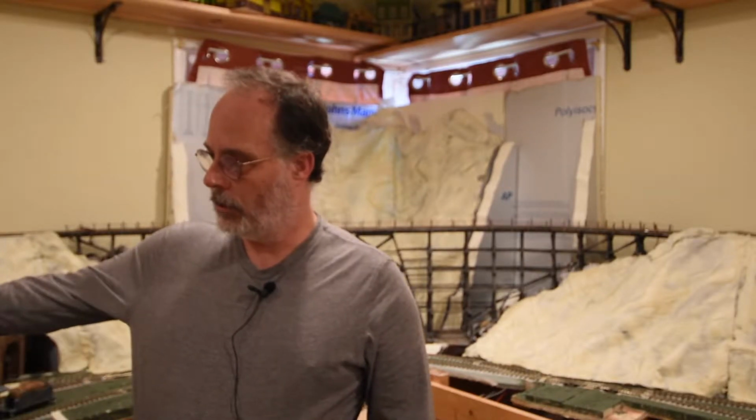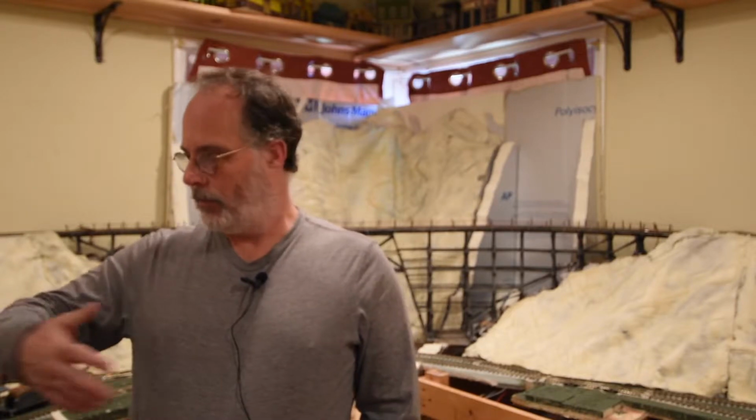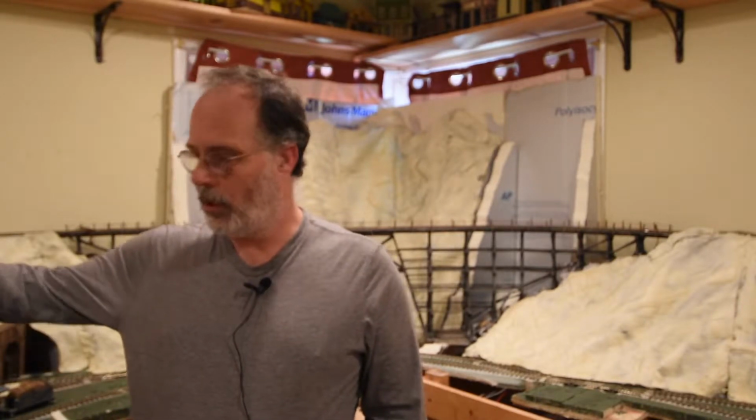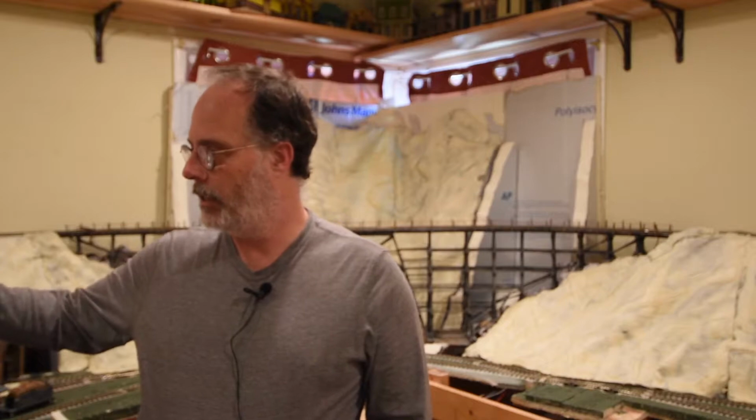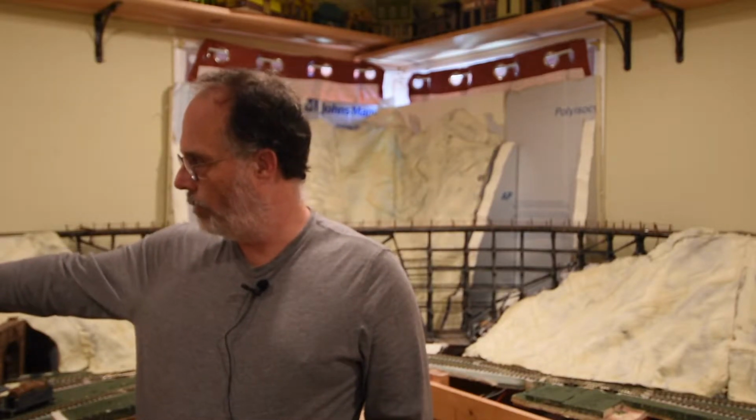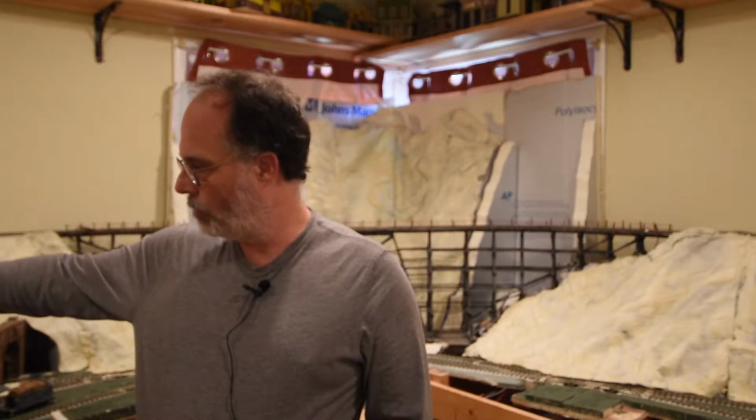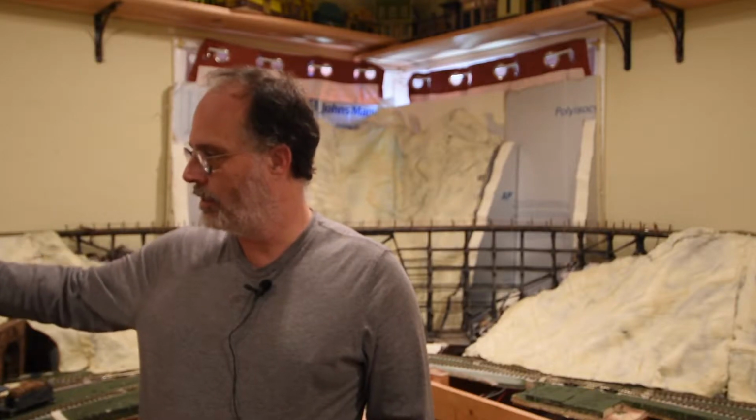Hi everyone, you're in a train room and I'm going to show you some electronics that I developed for this layout. I had put the layout down, I put a couple reverse switches in, and I started putting in the background and rocks and all these other things.